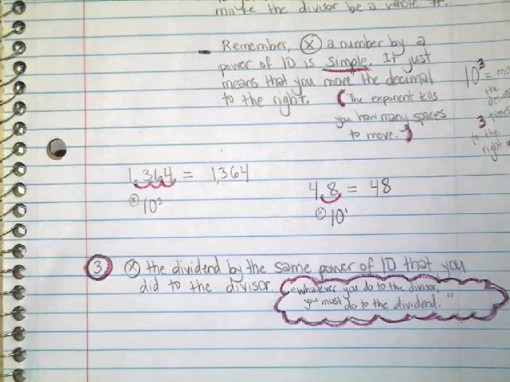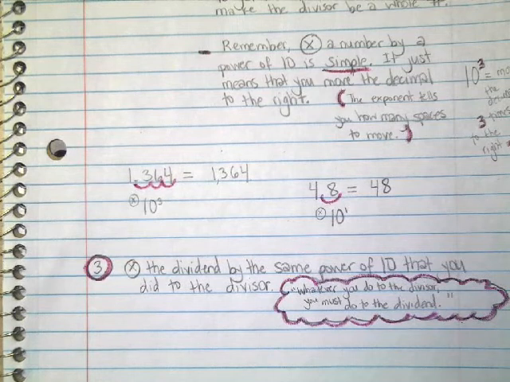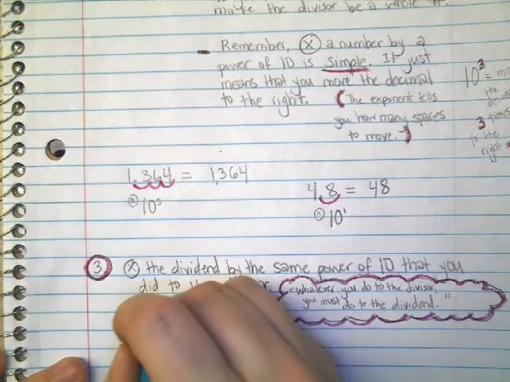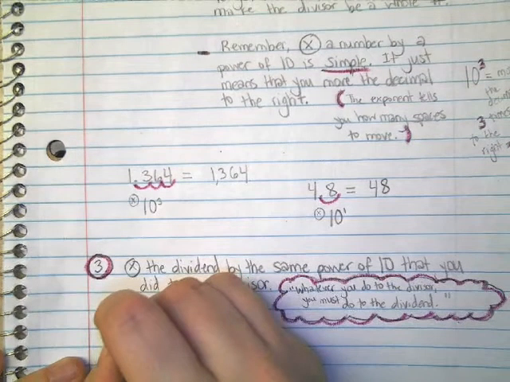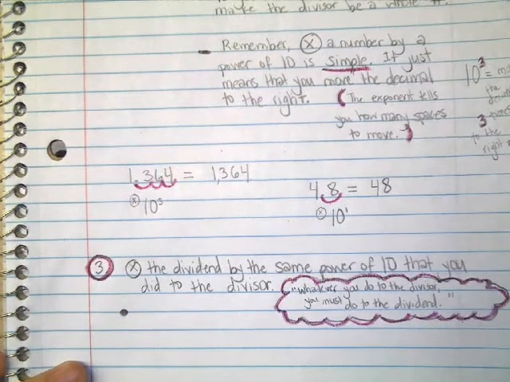What's interesting about step number 3 is you might have to add zeros to the end of the dividend. Like it might already be a situation where the decimal is at the end, or you can't move it anymore. So that might come up, so I'm just going to put a little bullet point right here.